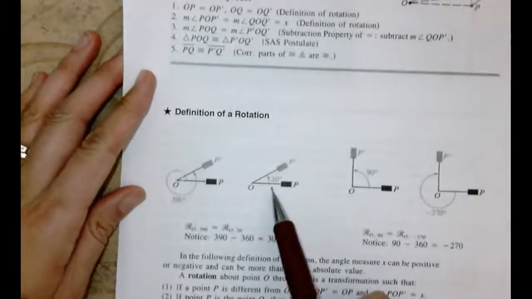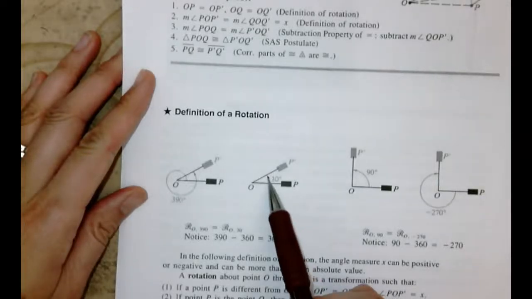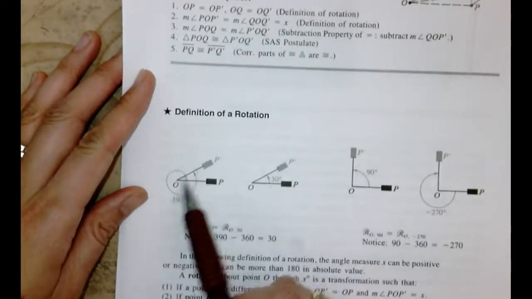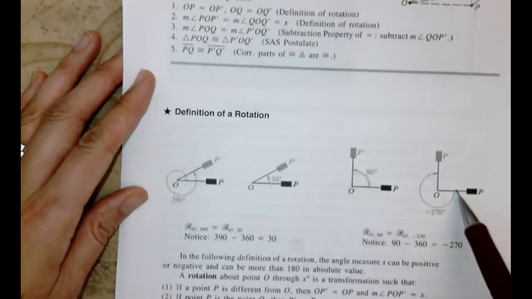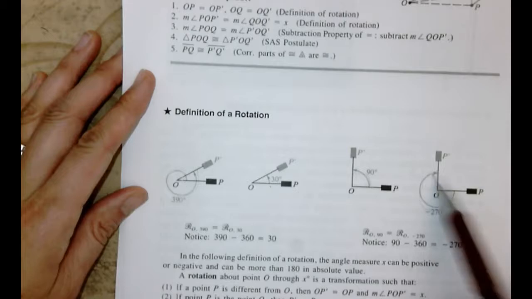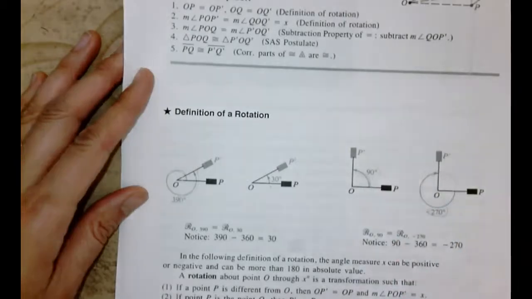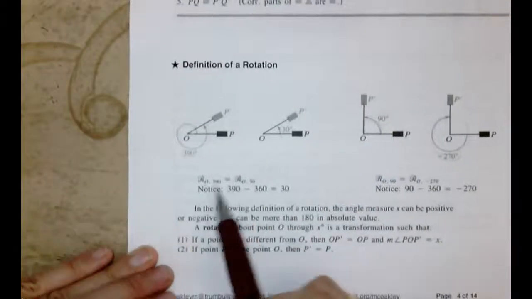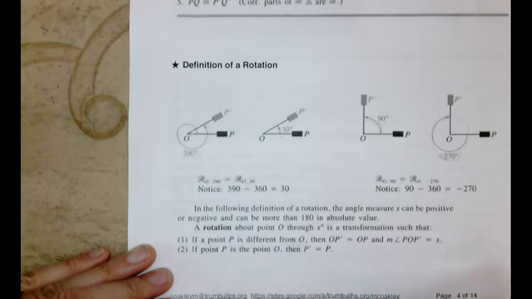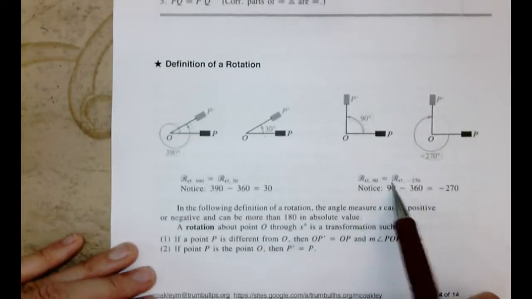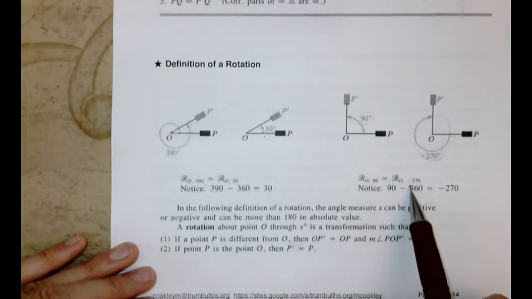So a 30-degree rotation is the same as a 390-degree rotation, and where the position ends up being for the 90-degree rotation is the same as a negative 270-degree rotation, because 270 plus 90 is 360. You see that? So rotation about O of 390 is the same as rotation about O of 30 degrees, and the rotation of 90 degrees is the same as the rotation about O of negative 270. So that's what this is.